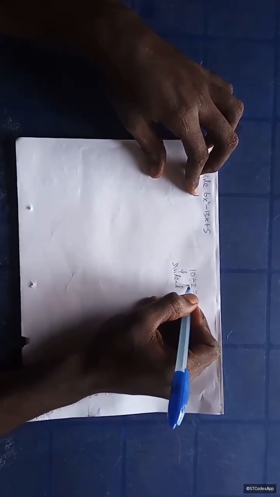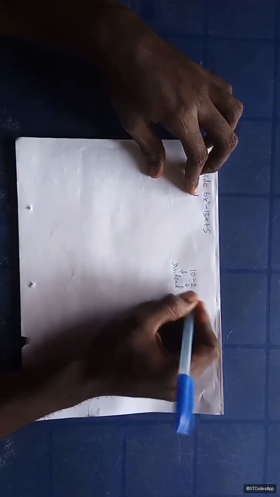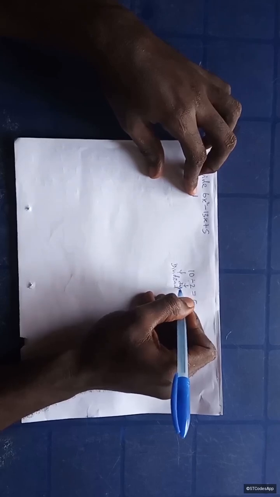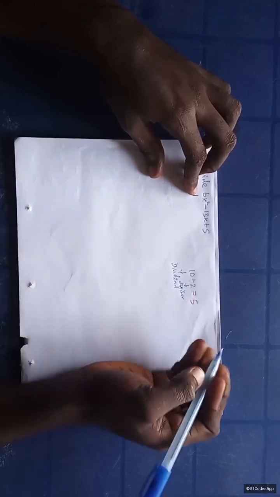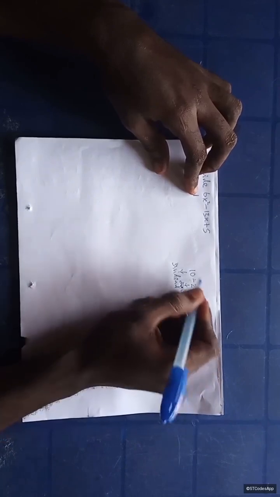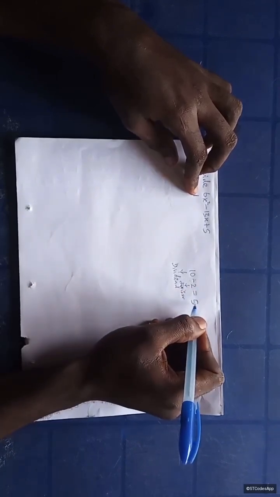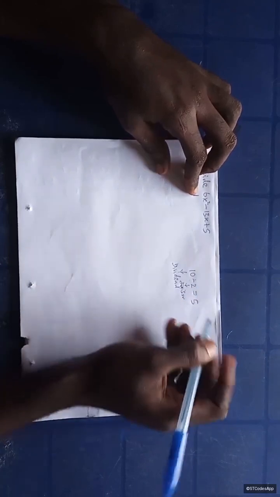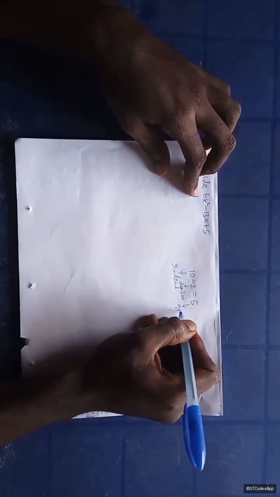Now, this 2 that we are using to divide this 10 is known as the divisor. The final answer, which is 10 divided by 2, giving us 5, this 5 is known as the quotient.